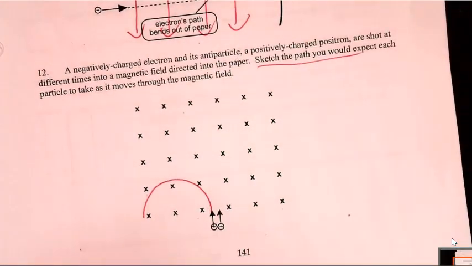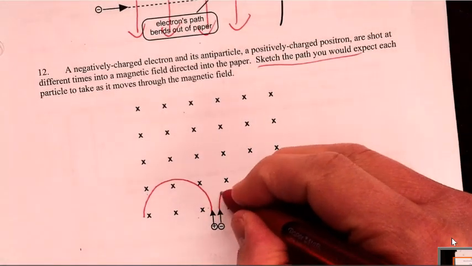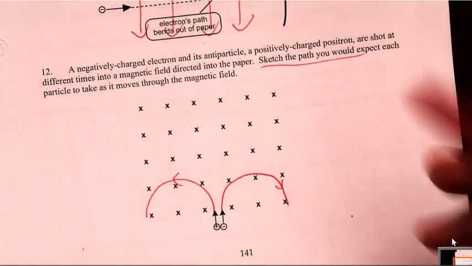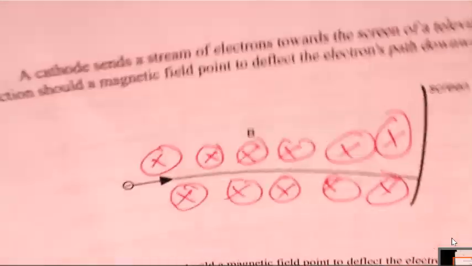Now for negative charge, everything would be flipped. The force isn't to the left, it's to the right. Yep. It's easy. Next one.